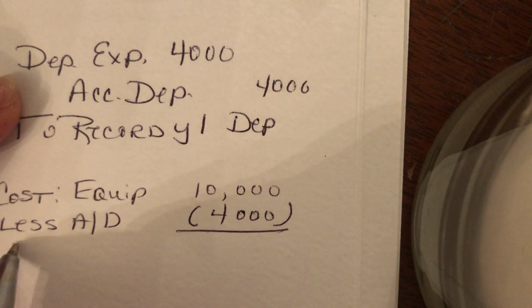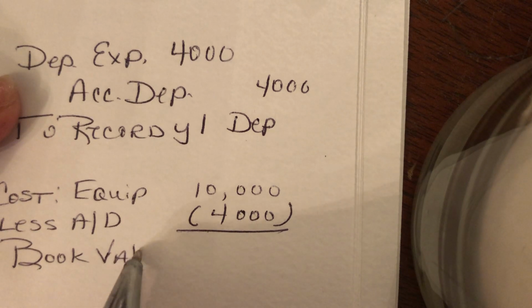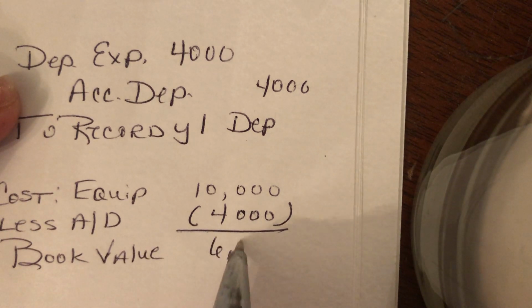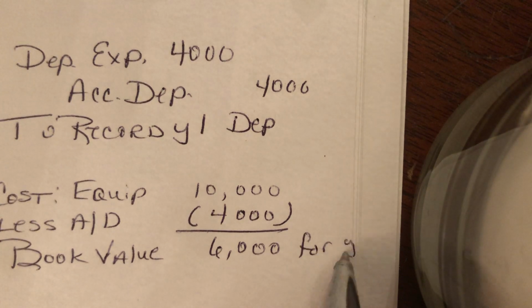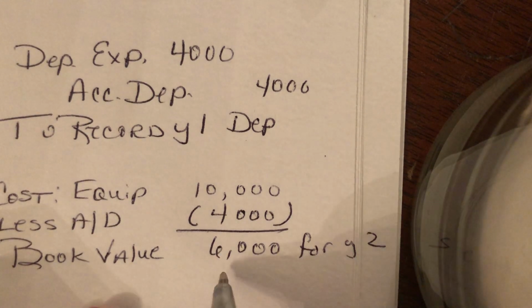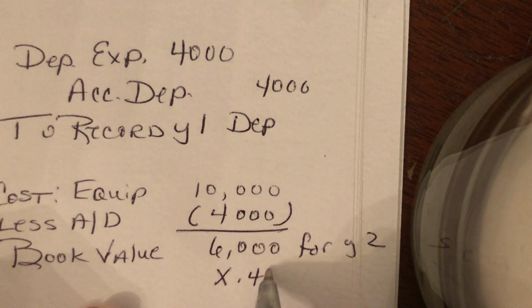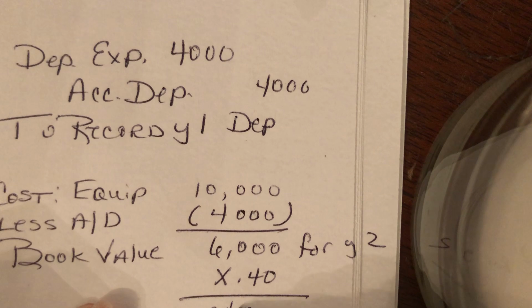So what that means is your book value is 6,000 for year 2. So when you come back for the second year and you do your depreciation, you would be multiplying 40% times the second year's book value, and this should be 2,400.